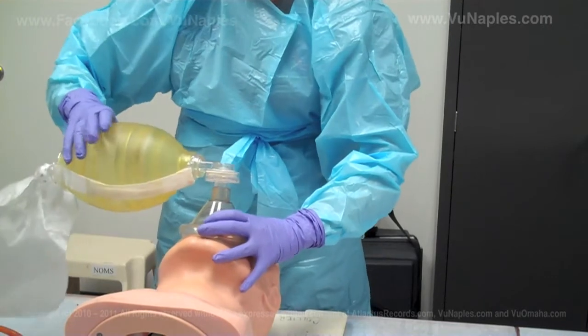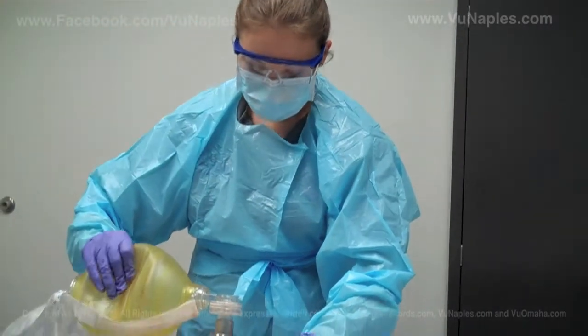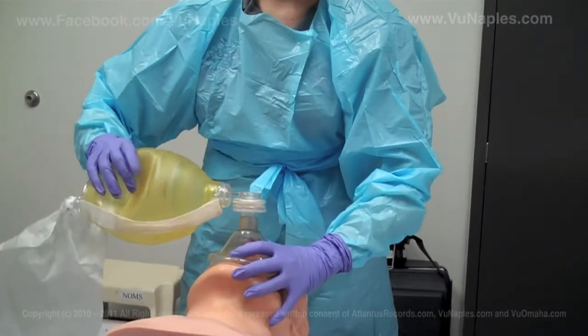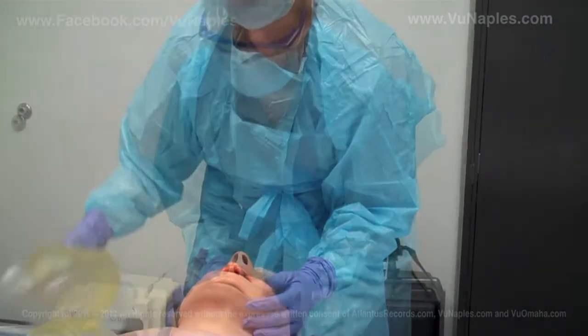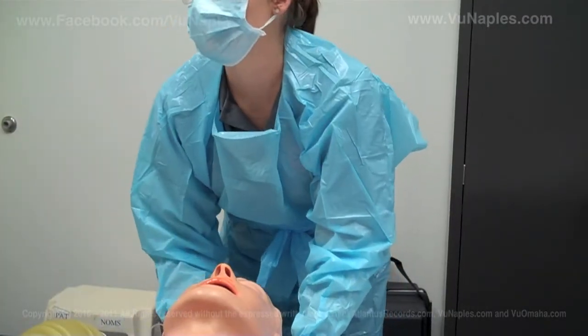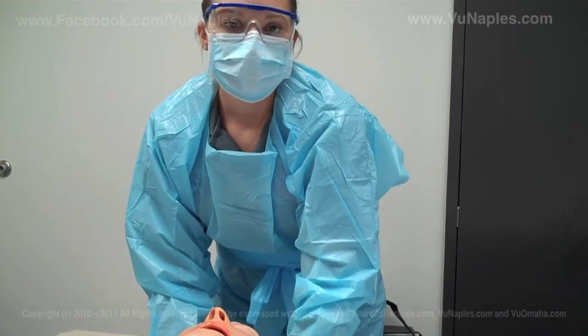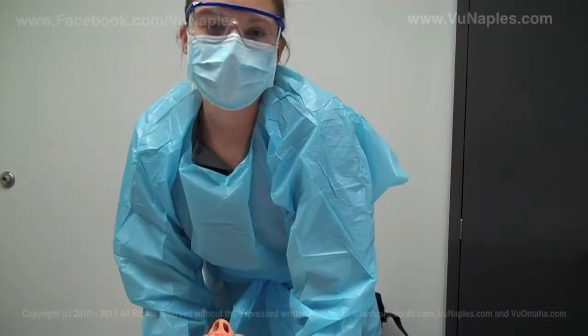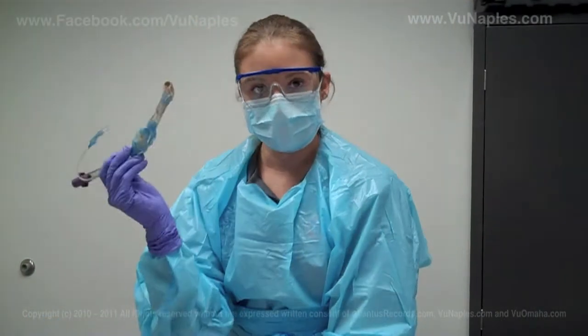To remove the food or any obstruction from the patient's airway. What I'm doing now is bagging the patient with oxygen, pre-oxygenating the patient before I insert my king tube. The king tube is for the purpose of opening the airway in place of using an ET tube. An ET tube is an endotracheal tube, a tube that a paramedic will use. It's an advanced airway placement. This is a basic airway placement.